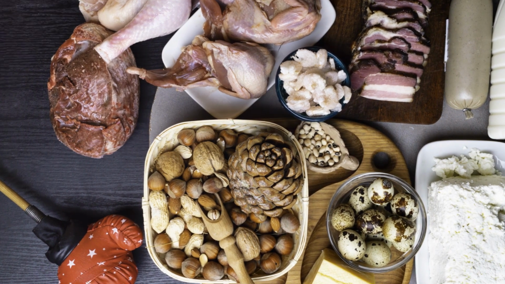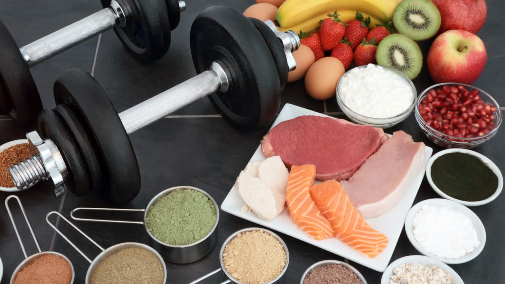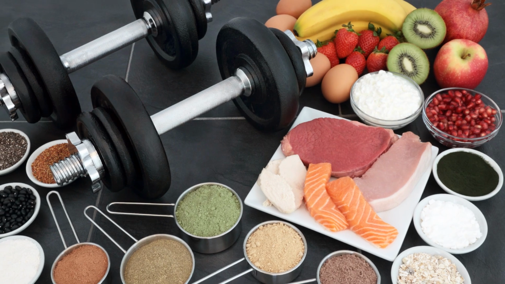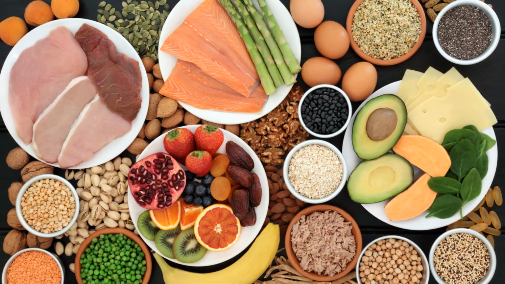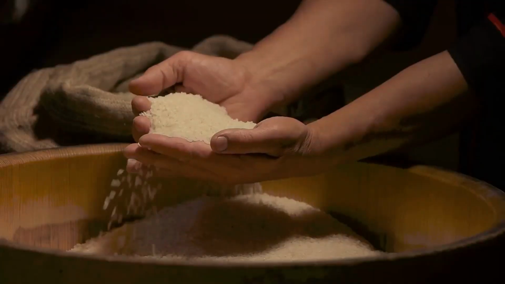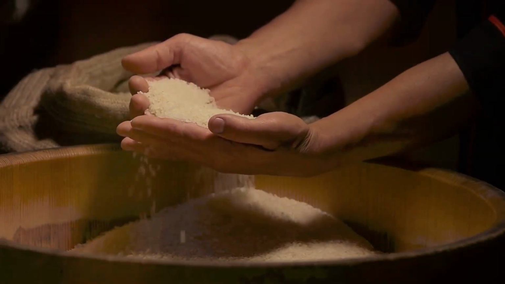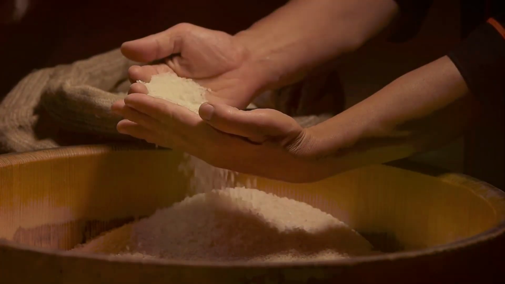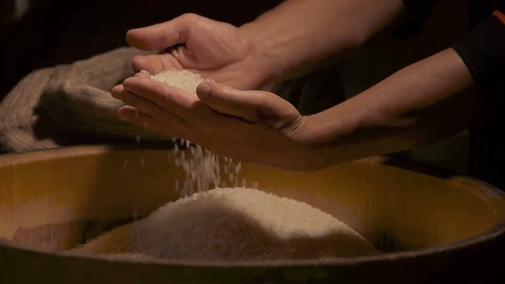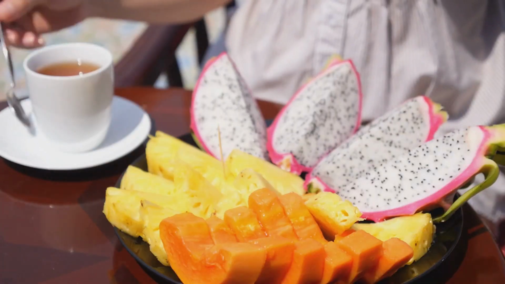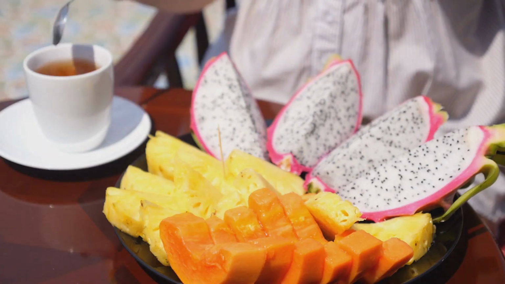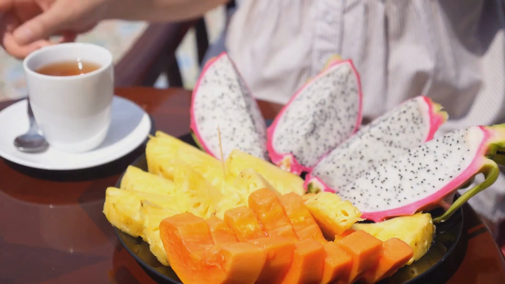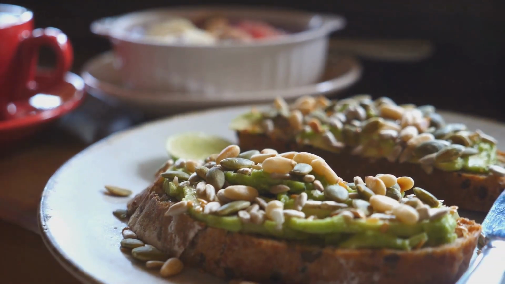Proteins are essentially the building blocks of muscles, repairing and creating new muscle fibers, particularly after an intense chest workout. Strive for at least 1 gram of protein per pound of your body weight each day. Carbohydrates serve as your body's primary energy source, fueling your workouts and replenishing glycogen stores in your muscles, thereby promoting recovery and growth. Complex carbohydrates like whole grains, fruits, and vegetables should constitute the majority of your carbohydrate intake.